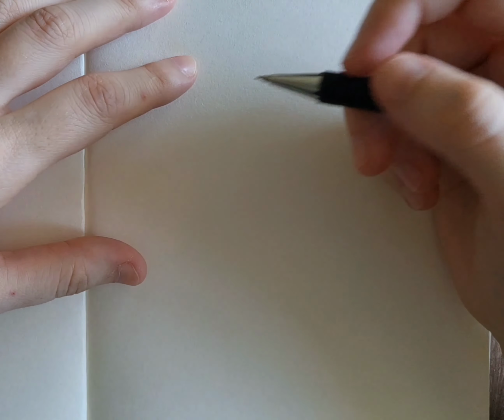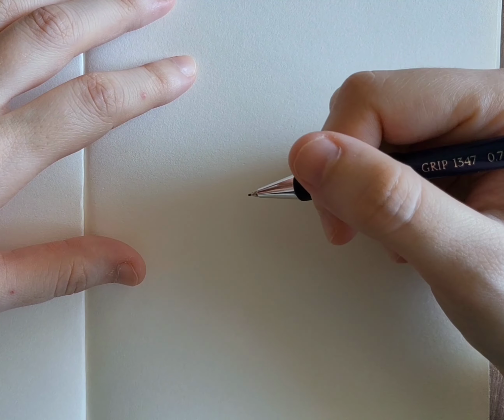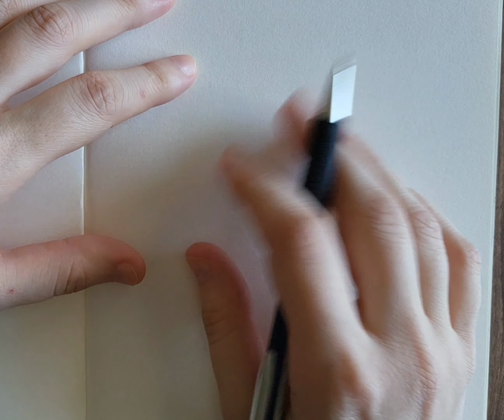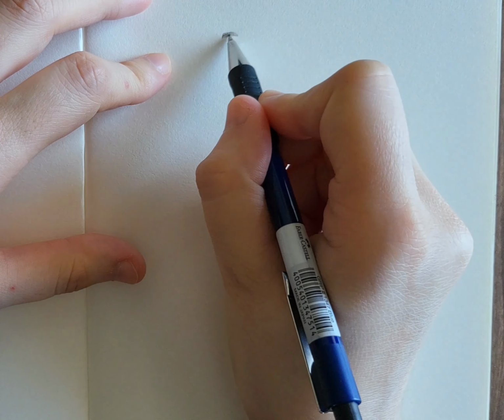Hello, and welcome back. So, as promised, today we're gonna talk about how to draw the noses and ears. So, first of all, as we always do, let's start by discussing the main structure of the nose.